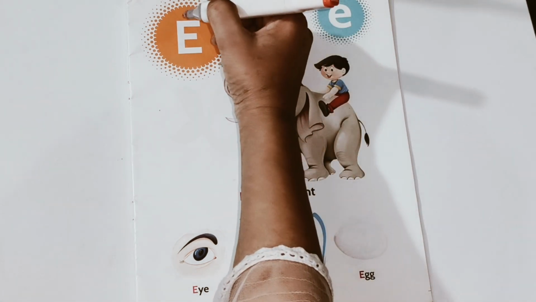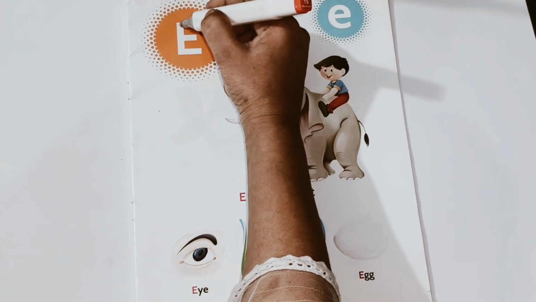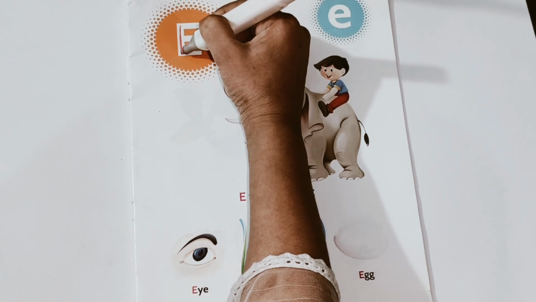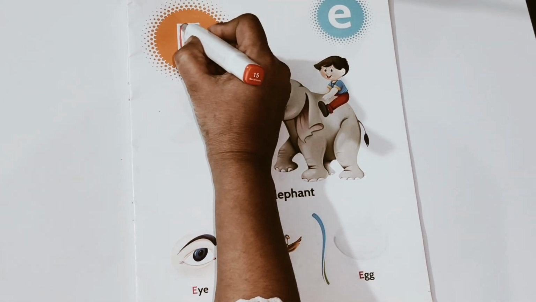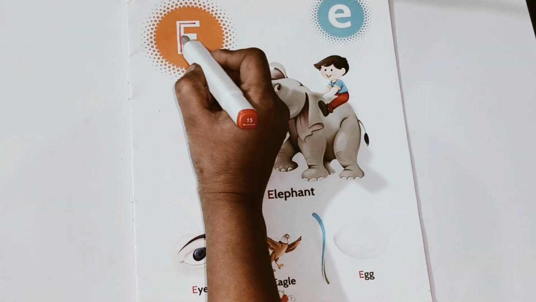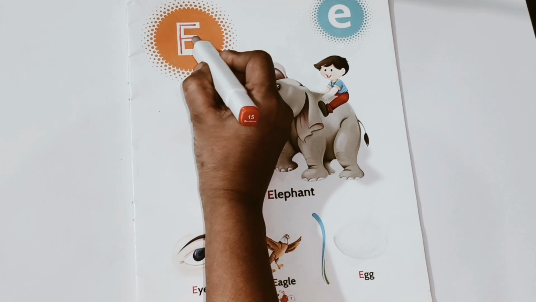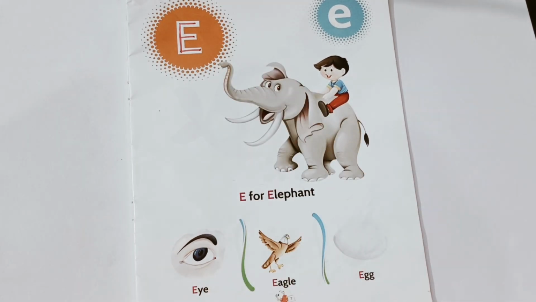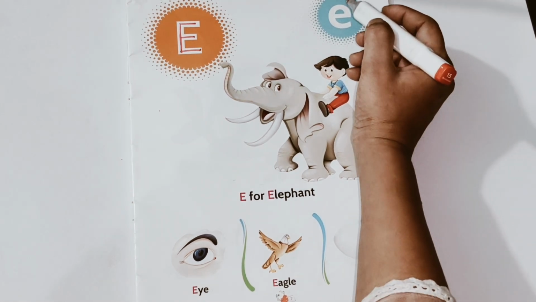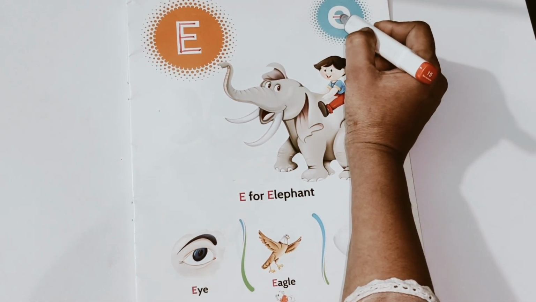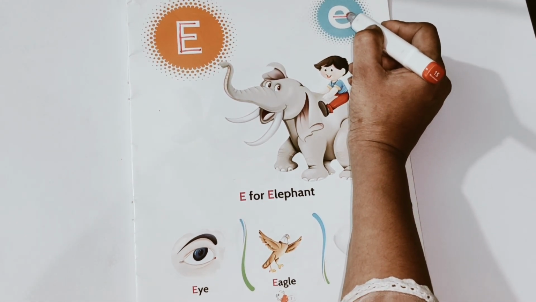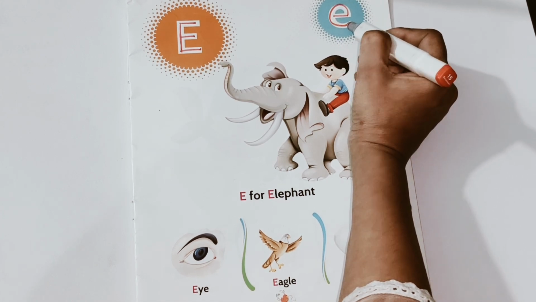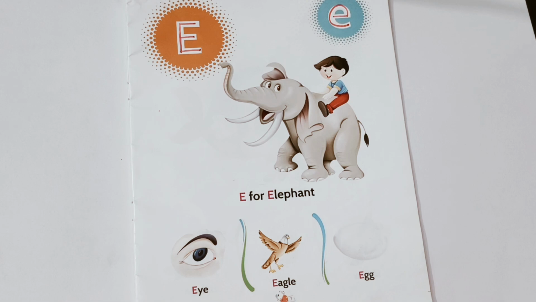Let's do writing time. Draw a standing line. Draw a sleeping line. Again sleeping line. Again sleeping line. This is letter E. Draw a sleeping line and a small curved line. This is lowercase e. Okay kids?